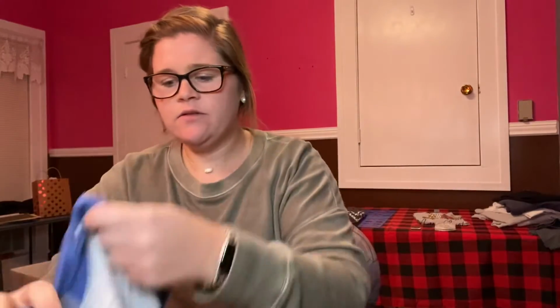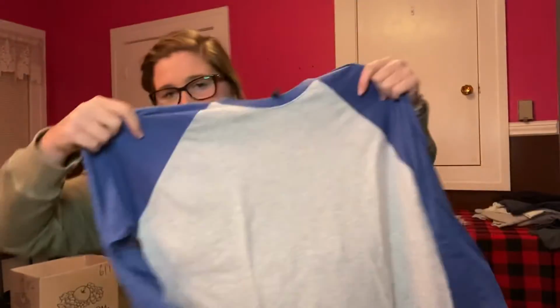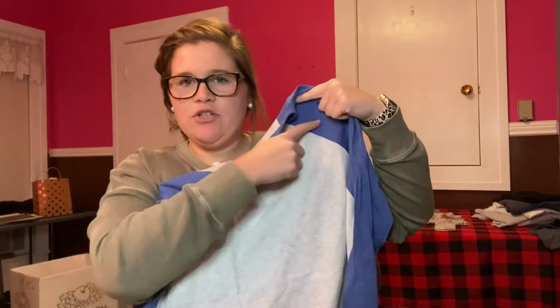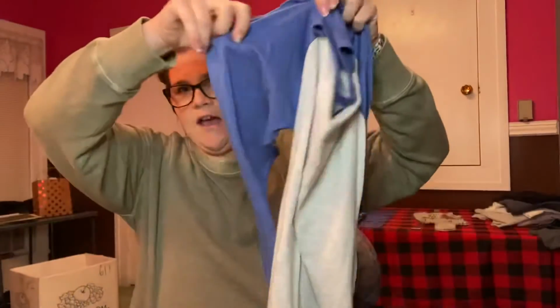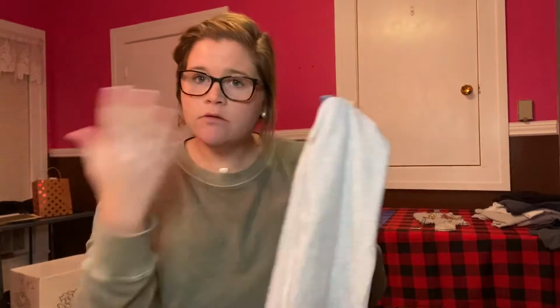And then this last one that I'm going to show you is a baseball tee. So a baseball tee has two different color options, and then they have the shorter sleeves. I will say with the baseball tee, if you're going to sell to guys, they don't like to wear these, but girls usually do.